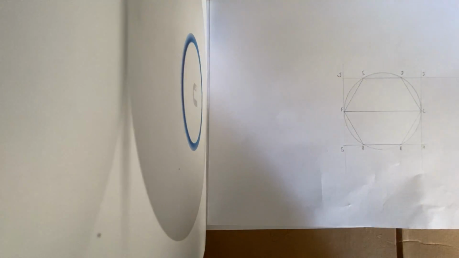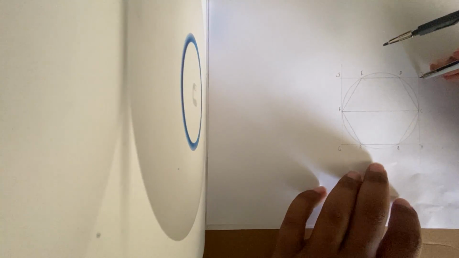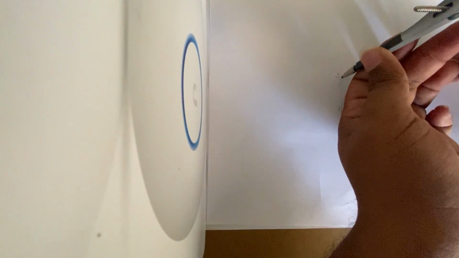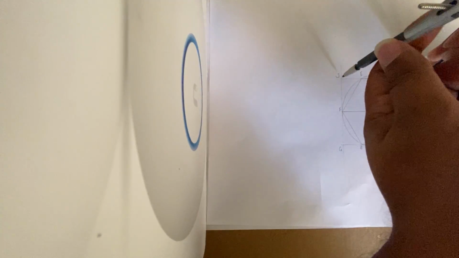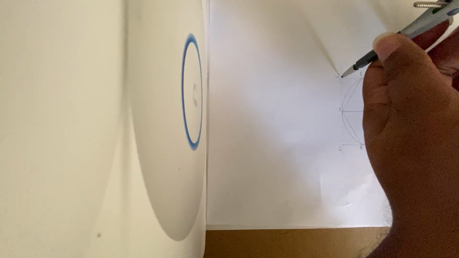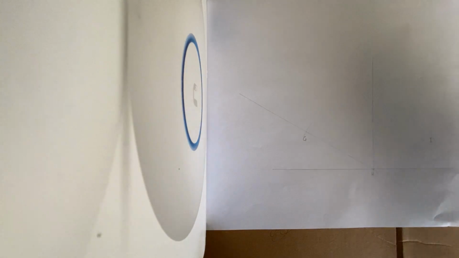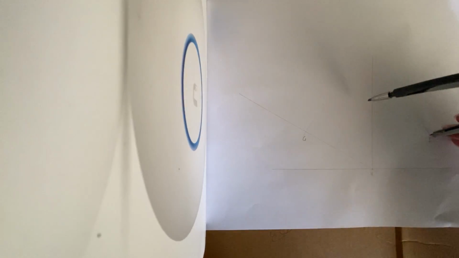Then you can take the measurement from I to J. Then you come to point I over here and transfer it.